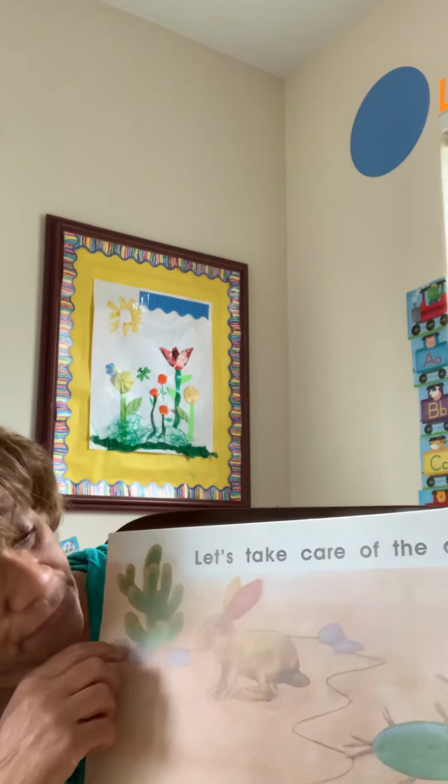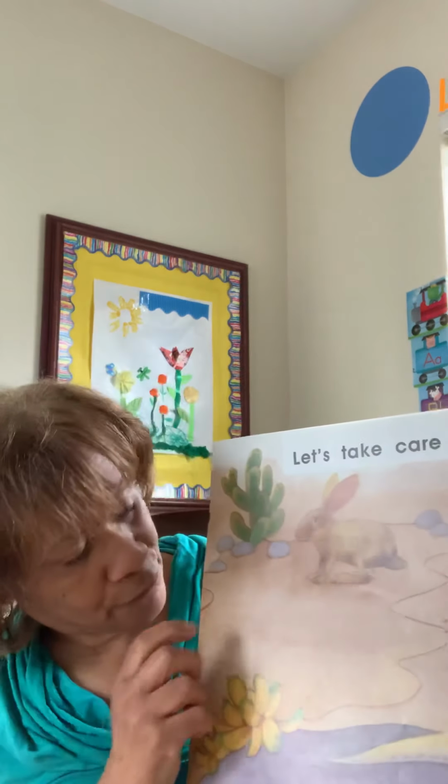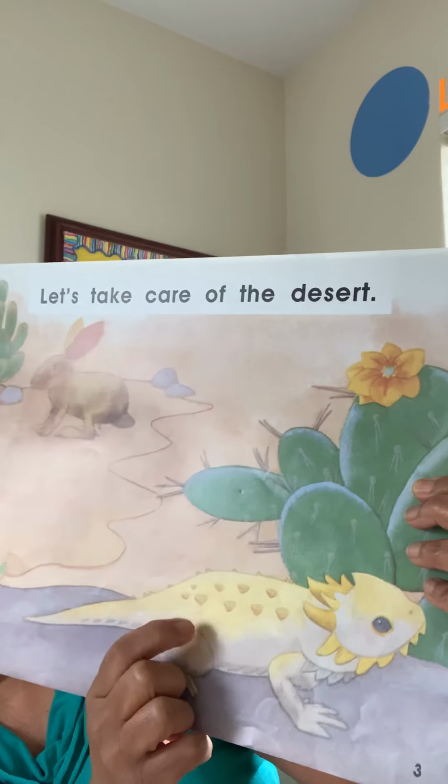When we take a look at the desert, you see different types of vegetation. We see cactus. And then we see right here, you see that? That's a lizard. It's a horny-toed lizard.